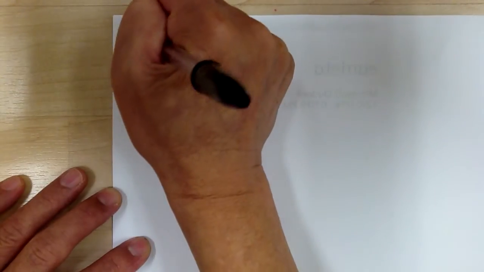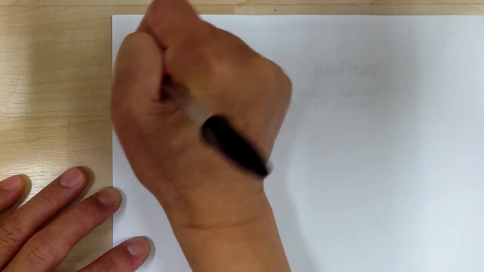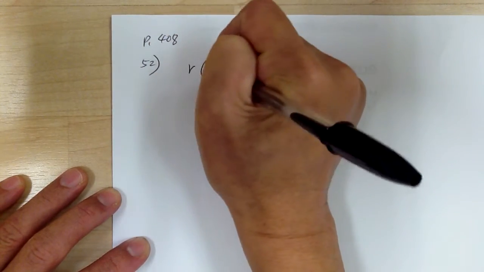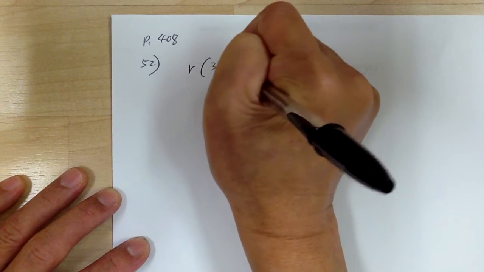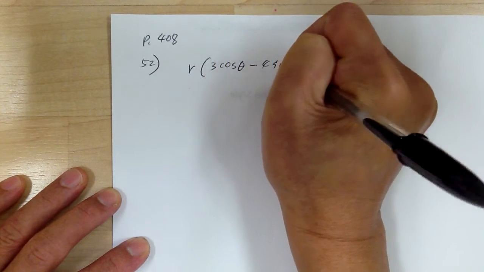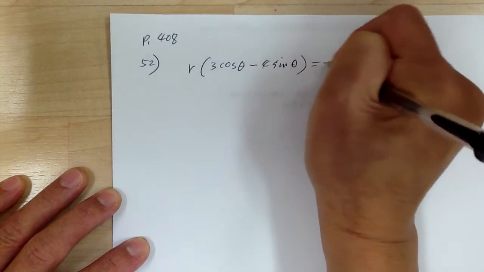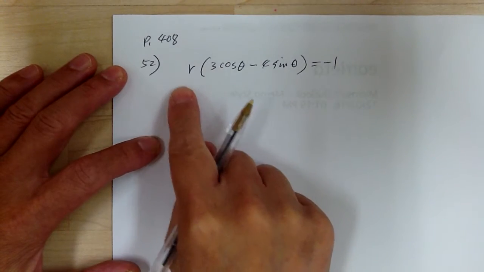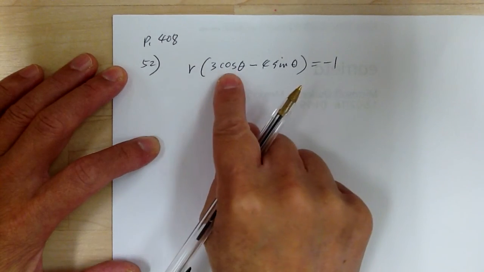Okay, let's go to number 52. You have r times (3 cosine theta minus 4 sine theta) equal to -1. So in this case, you can distribute, because you need to have r to convert.